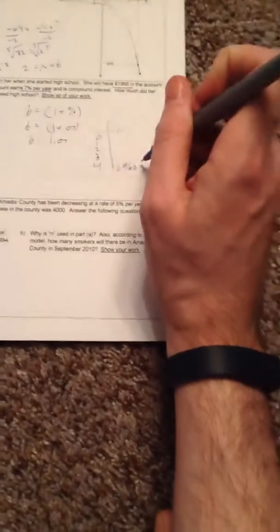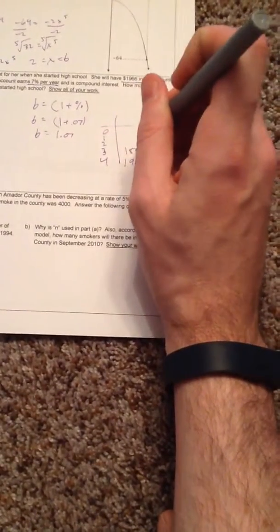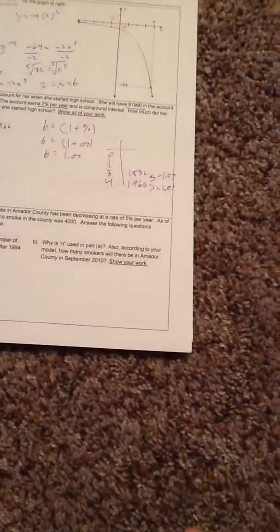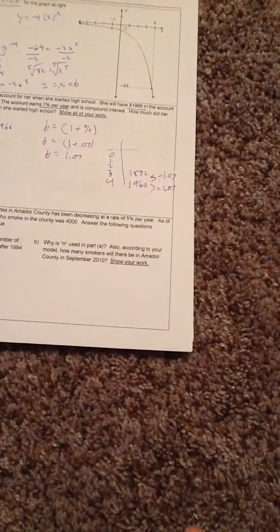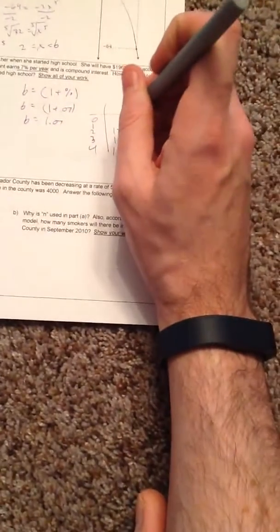So I'm going to take 1966 and divide by 1.07, because I'm going backwards. I get 1832, divided by 1.07, so we get to 1712.